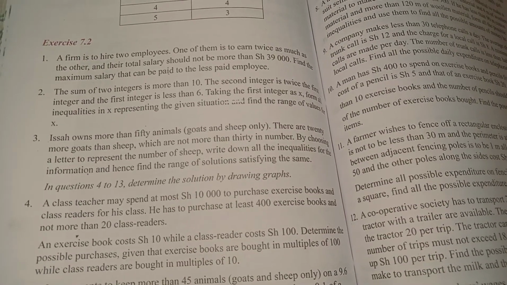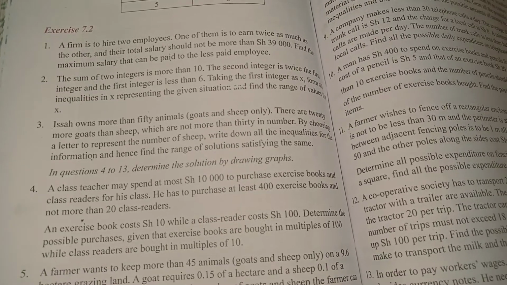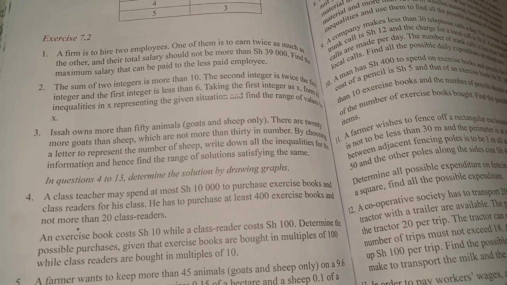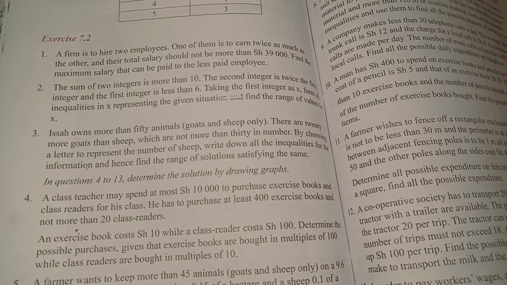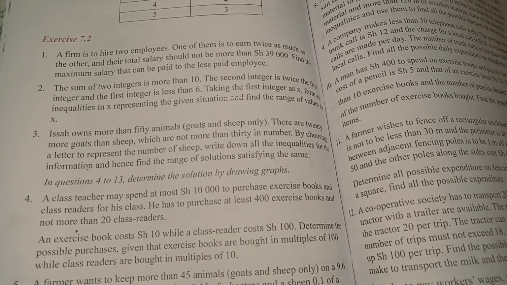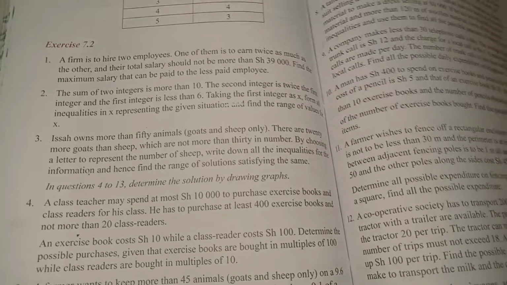It's a continuation of some exercise that we did as far as linear programming is concerned, and I want to do question 1, 2 and 3. Then in question 4 to 13 I'll also create a video for that.